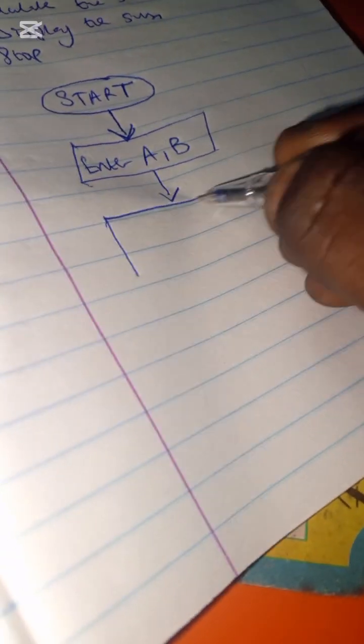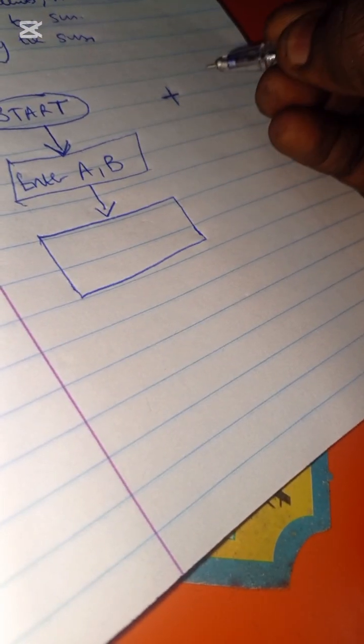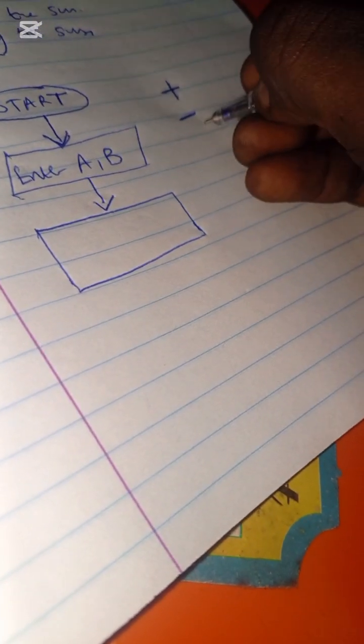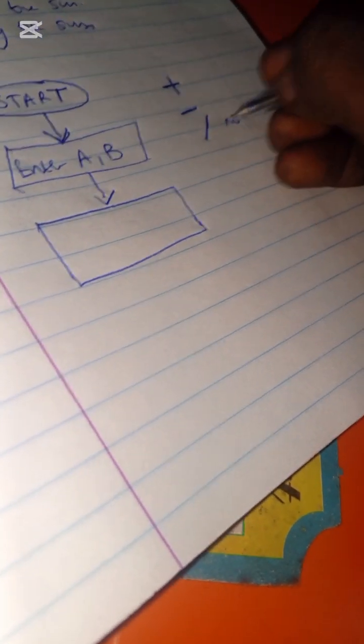Then you calculate the sum. What do you use to calculate? The process box, or the calculation box. So tell the computer what the sum is. What do you mean by sum? So the operators we use: this means addition, this means subtraction, this means division, not this.